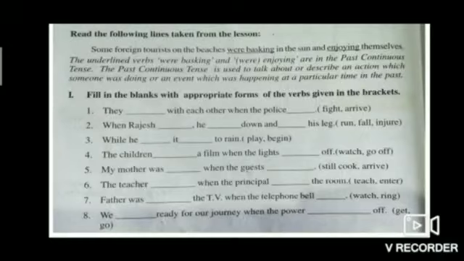And next one, when Rajesh ___, he ___ down and ___ his leg. And you have the verbs run, fall, injure. And third one, while he ___ it ___ to rain. And you have the verbs play, begin. Okay, students? Like that, you have 4th, 5th, 6th, 7th and 8th along with the verbs. You need to write down the appropriate form of the verb in the blank and complete that blank. Okay students, like this you need to complete these blanks by using the past continuous tense.